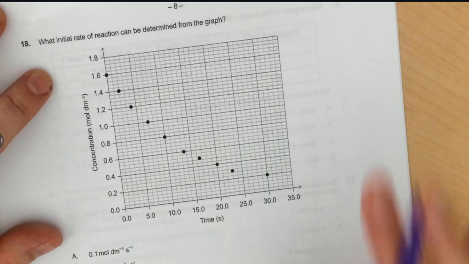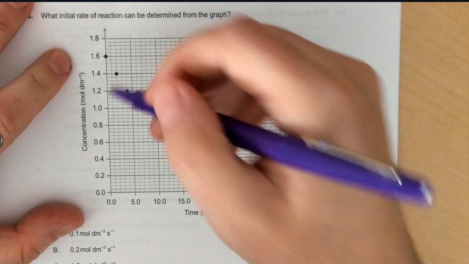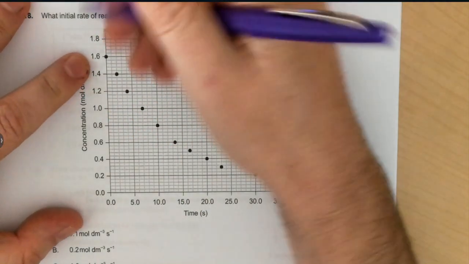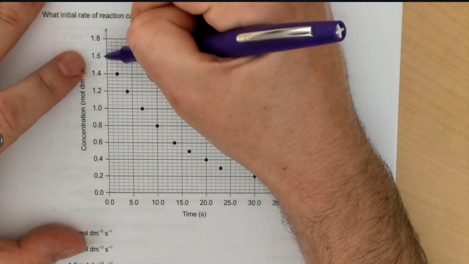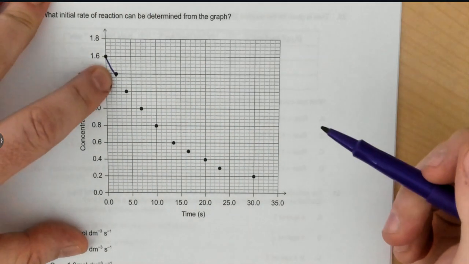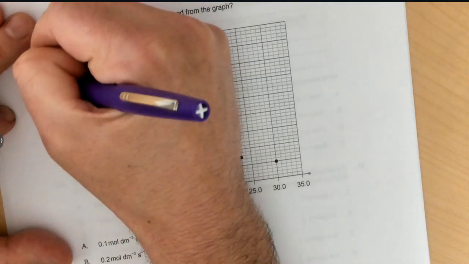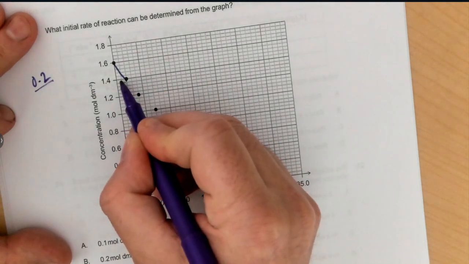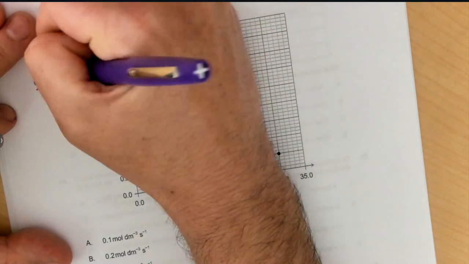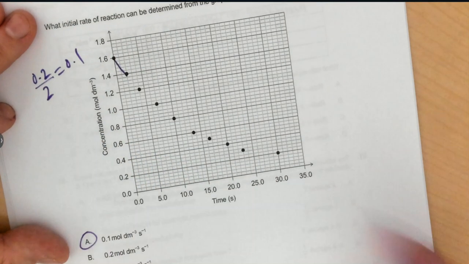What is the initial rate based on this graph? So remember, to get the initial rate, first of all, it's the rate at time equals 0, the first measured data point. To get the rate, we take the slope of that initial line. So the change in y is 0.2 divided by the change in x, which is 2. 0.2 divided by 2 equals 0.1, so the answer is A.